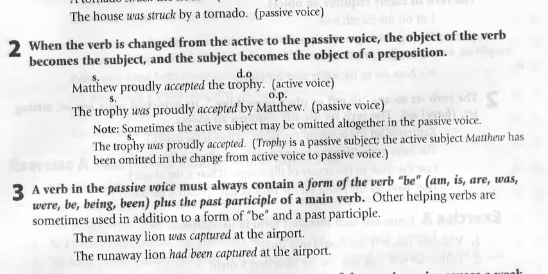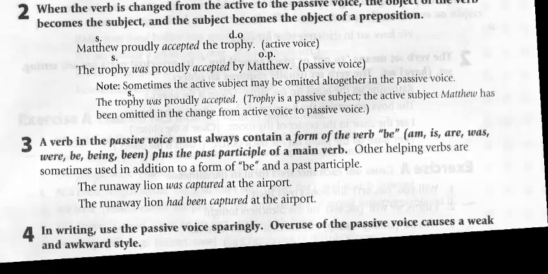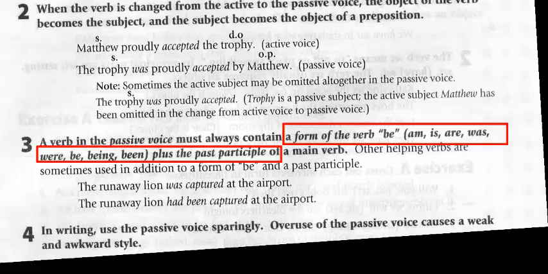Okay, number 3. A verb in the passive voice must always contain a form of the verb be. Now this is a good hint. Pay attention to this because later we're going to be asking you to tell the difference between active voice and passive voice. Passive voice will always have a helping verb of the be form. Go back to your list from earlier in week 1 when we looked at all of those different verbs and the ones that you should have memorized already. Am, is, are, was, were, be, being, been. Those are your be verbs. One form or another of those verbs is going to be in a passive voice construction.